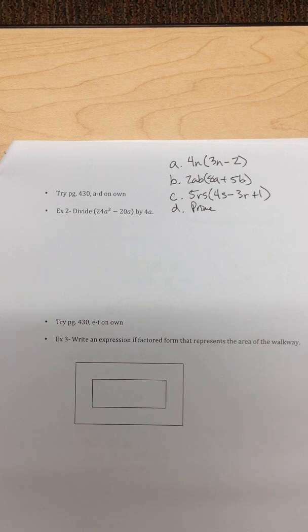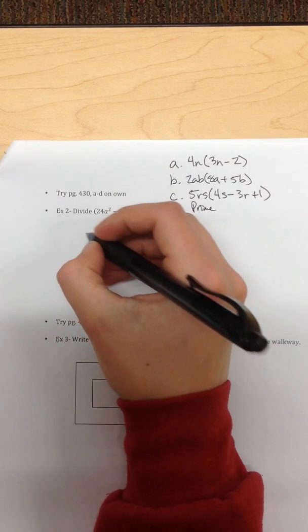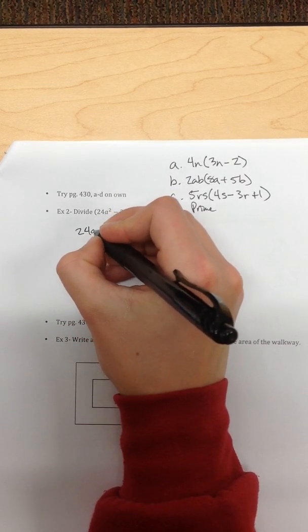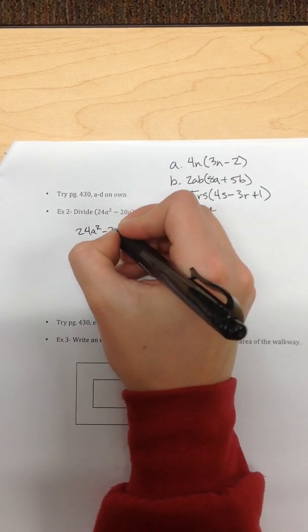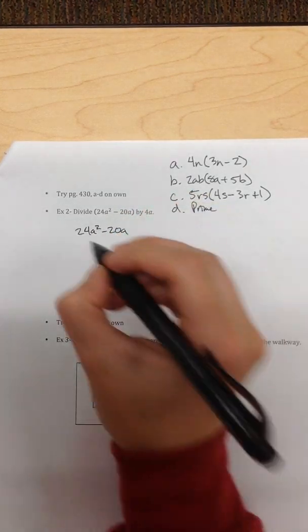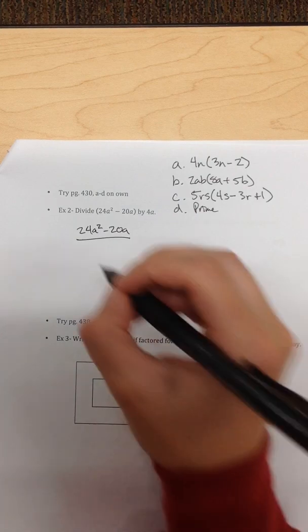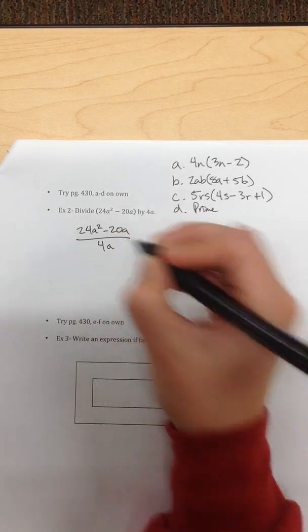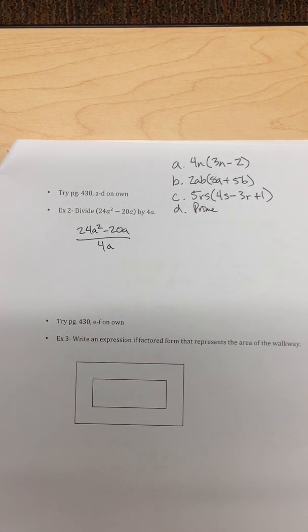So here we want to divide the group 24a squared minus 20a by 4a. How I would write this out is 24a squared minus 20a, and then I'd do a division bar like that, and then I'd put 4a on the bottom.